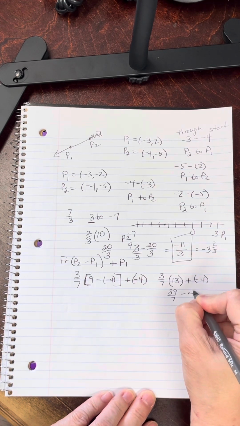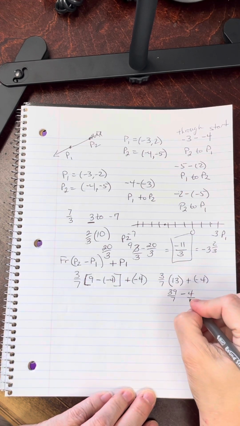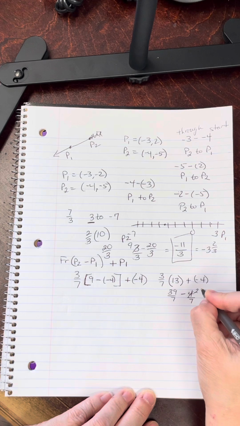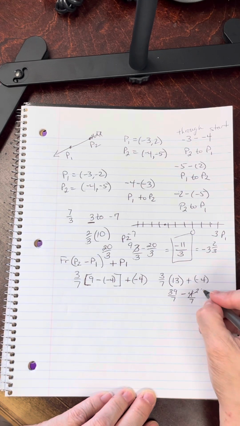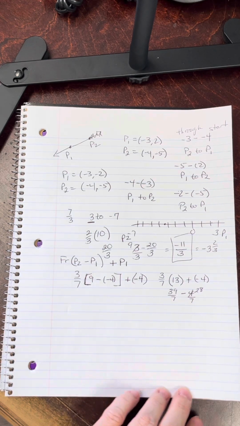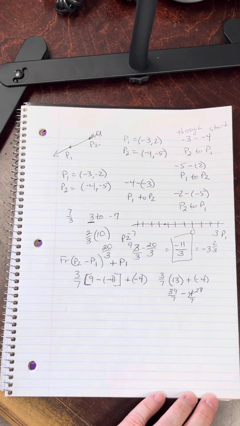39/7 minus 4, I'll just write it that way. Need a common denominator of 7, so 20, oh goodness gracious. Why am I having trouble with my 7 times 4?